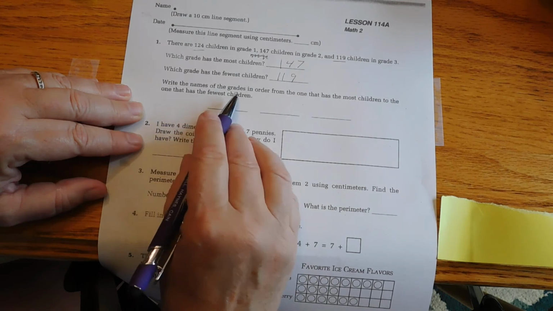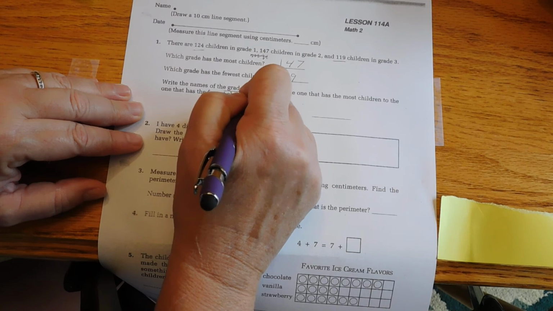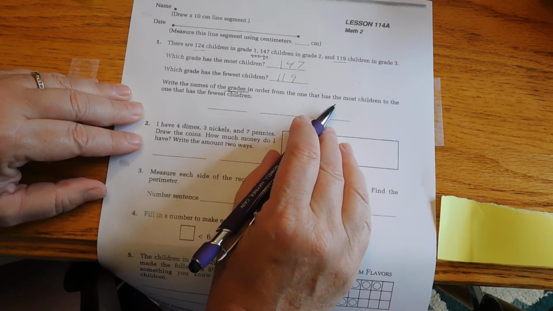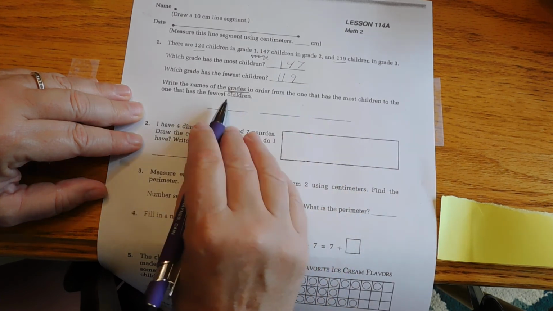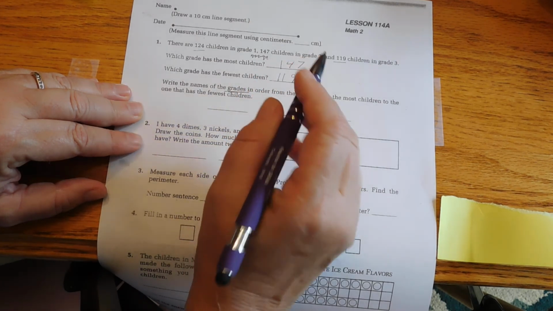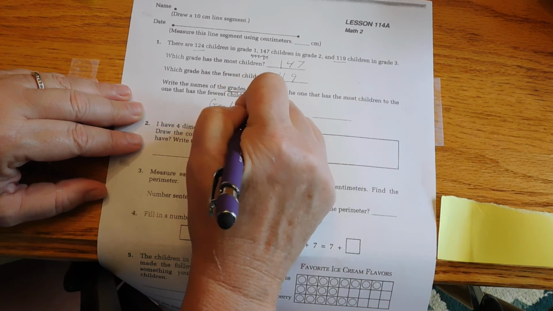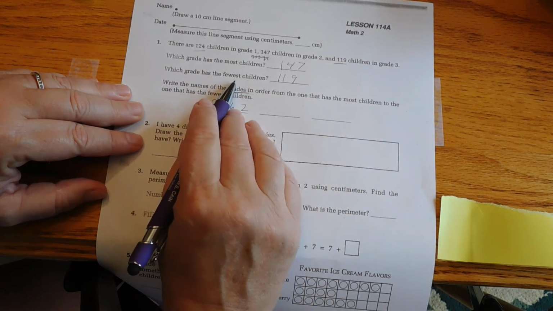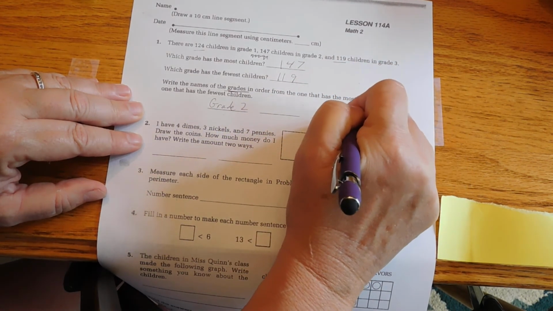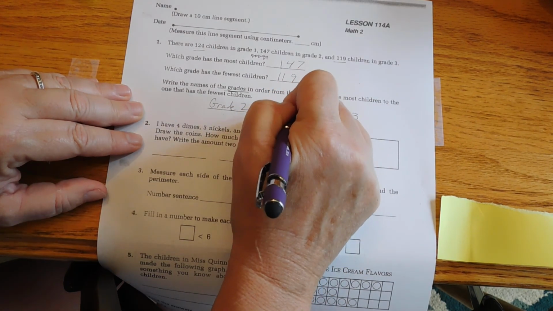And then we have to write the names of the grades. And this one's tricky. You really have to read the problem because they want to know the grades, not the number of students. So the most children, and they want us to start with the most and go to the least. So the most, 147, was in grade 2. The fewest children was in grade 3. So the one in the middle is going to be grade 1. I'm excited that grade 2 had the most.